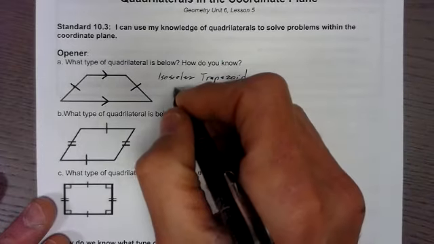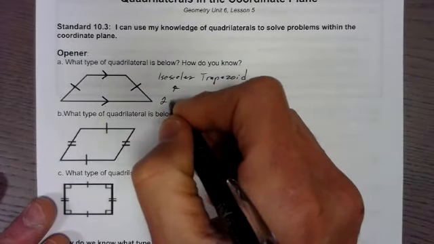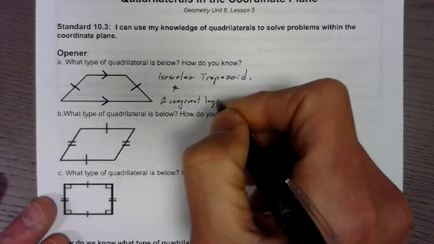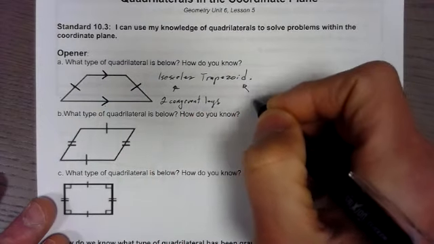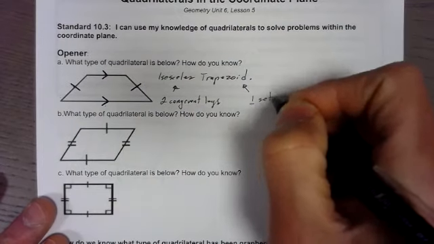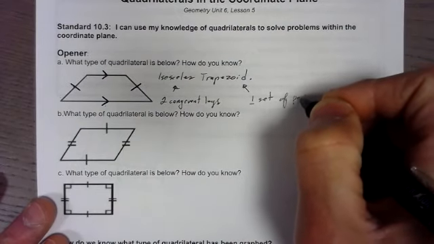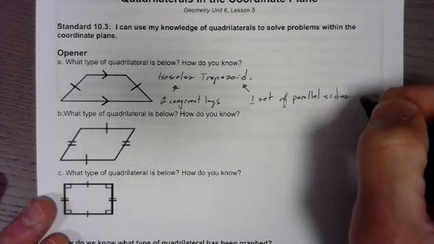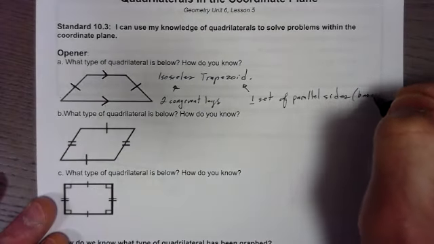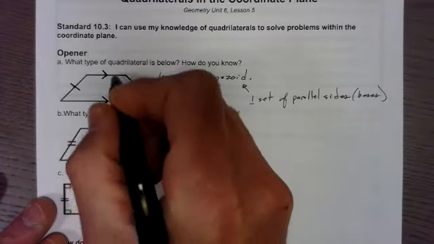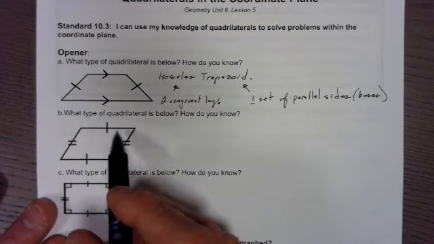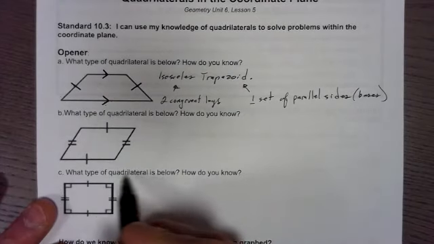All right, so isosceles means two congruent legs. And a trapezoid means one set of parallel sides. And a trapezoid, remember, we call those bases. Even though one's on the top and one's on the bottom, we call them bases. All right, letter B. What type of quadrilaterals below?